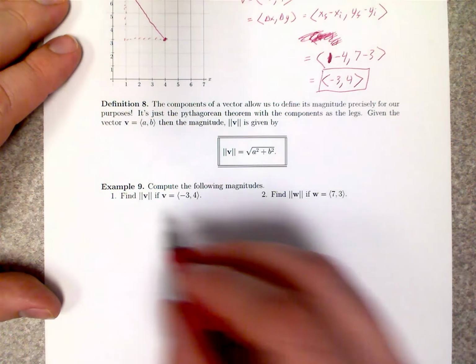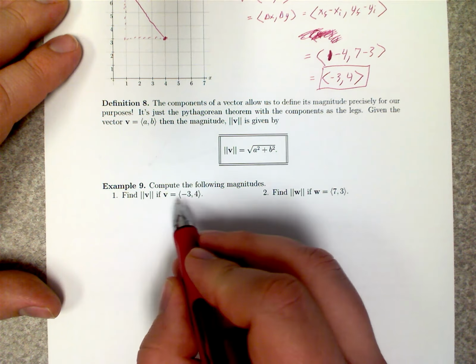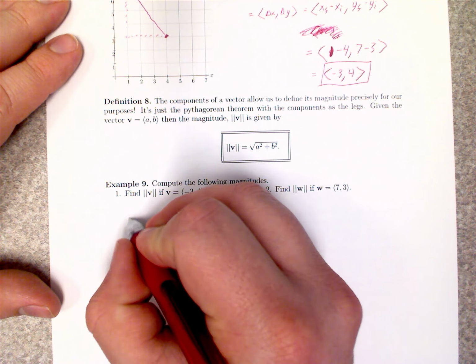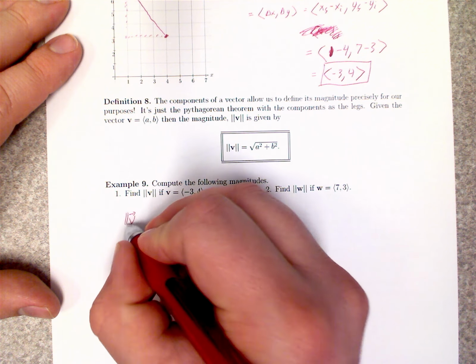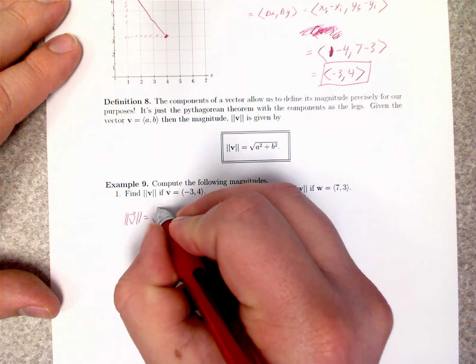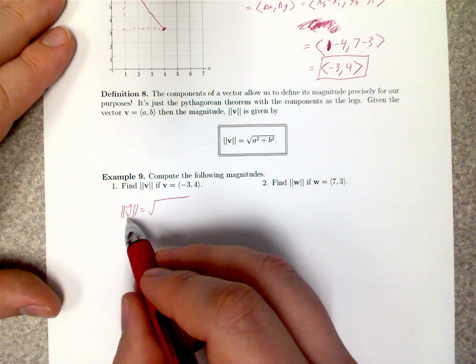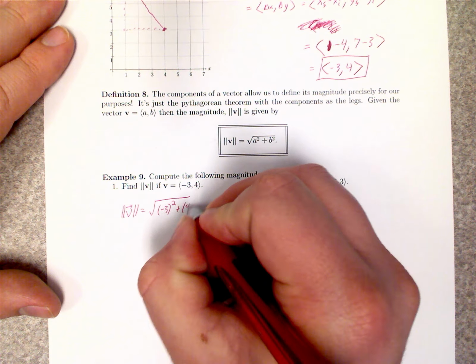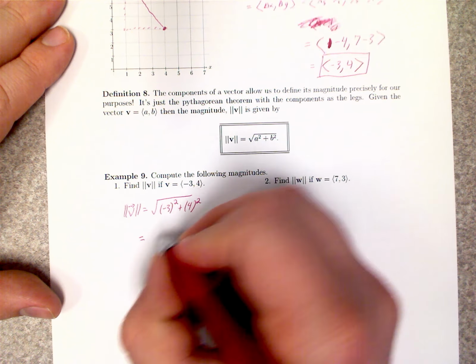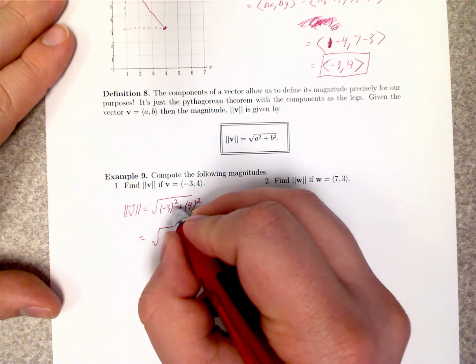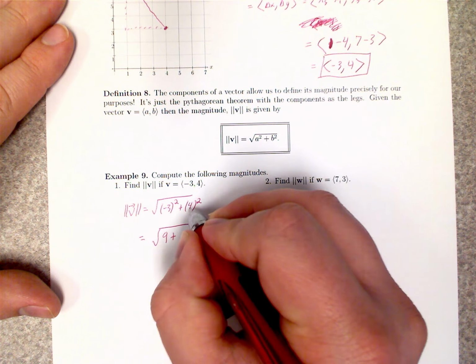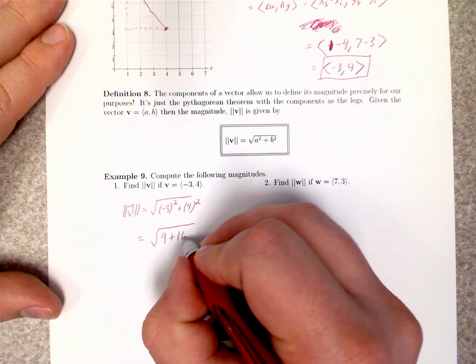So let's compute the magnitudes of the following. So v is -3, 4, like we had there. We're trying to compute this. It's the square root of -3 quantity squared plus 4 quantity squared. And in this case, -3 quantity squared is +9. 4 squared is 16.